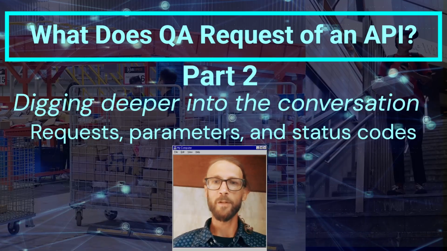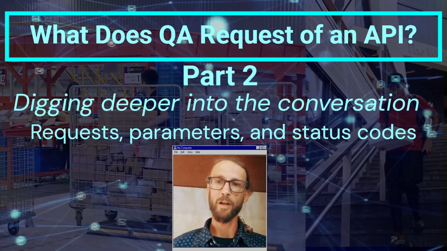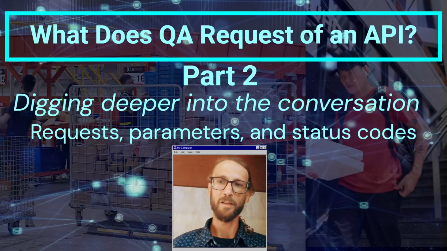First up, we'll look at the most common request types you'll encounter while working with API platforms like Postman, then we'll move on to headers and parameters, and before wrapping it all up, we'll break down what all the status codes mean and what they tell us as testers.